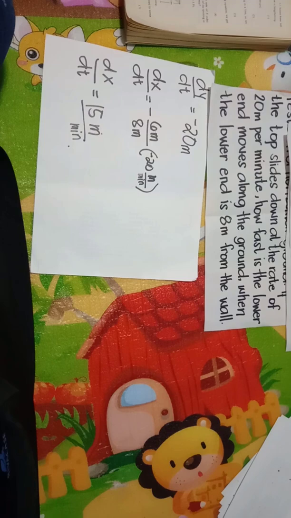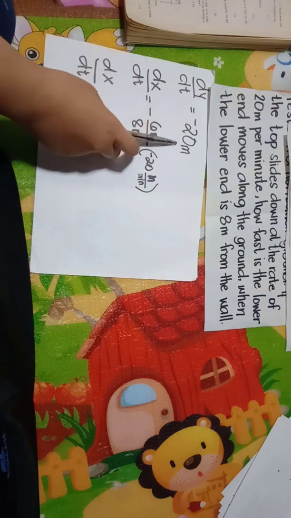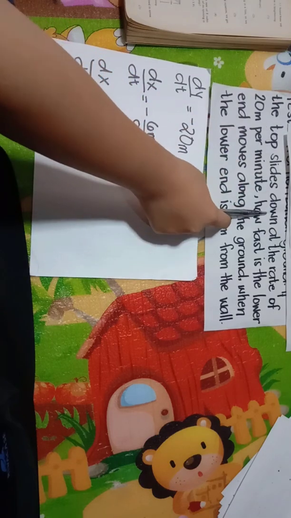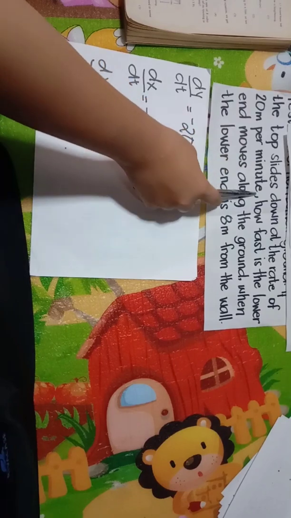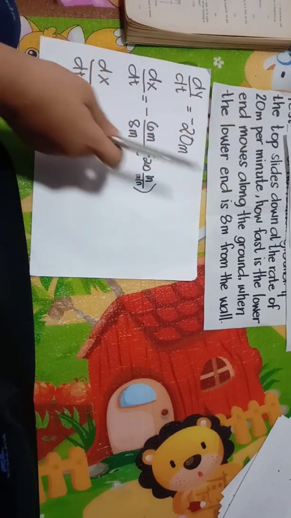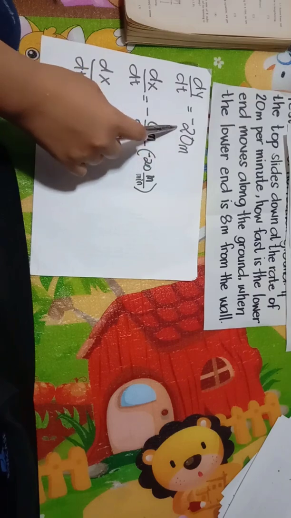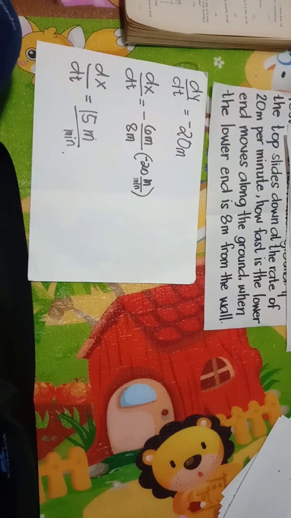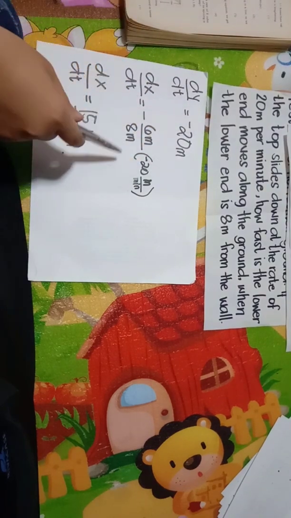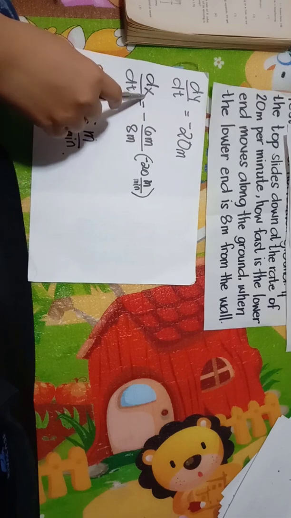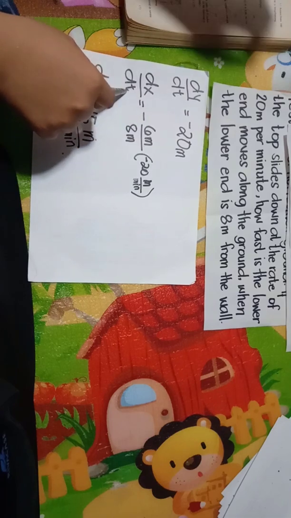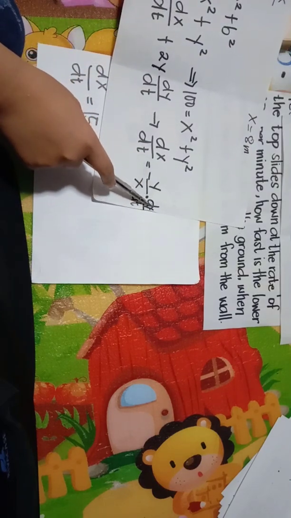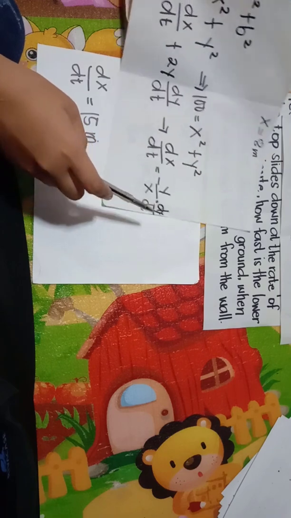Now the derivative of y with respect to t is equal to negative 20 meters per minute, because the top slides down at the rate of 20 meters per minute. Because it slides down, 20 will be negative. So in finding the derivative of x with respect to t, the formula given a while ago is negative y over x multiplied by the derivative of y with respect to t.